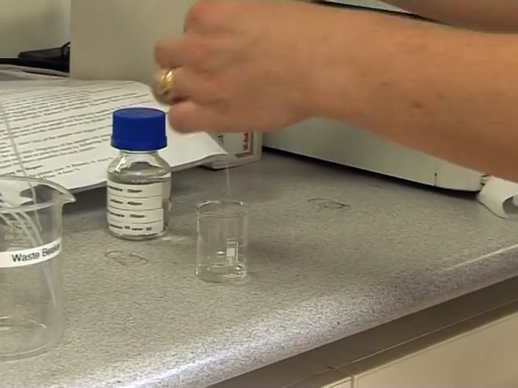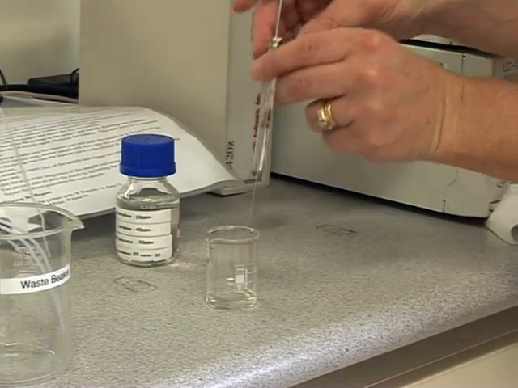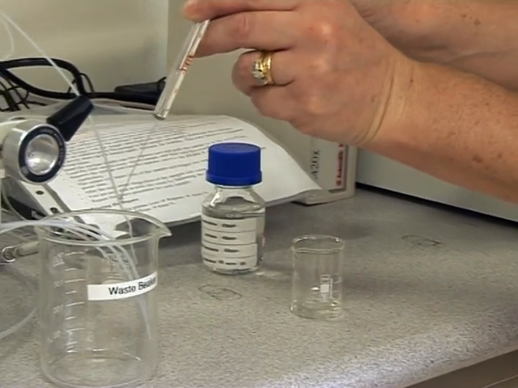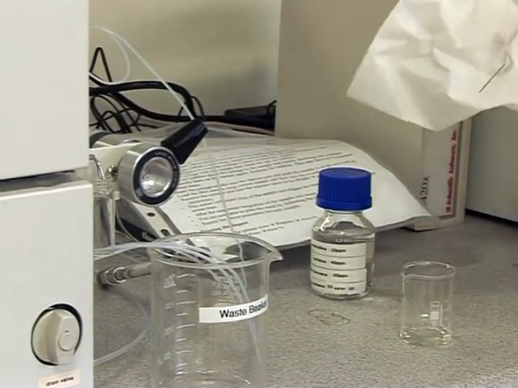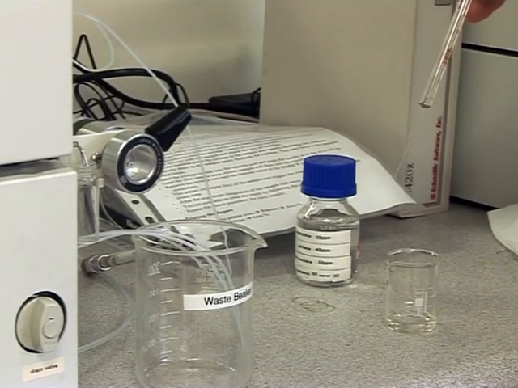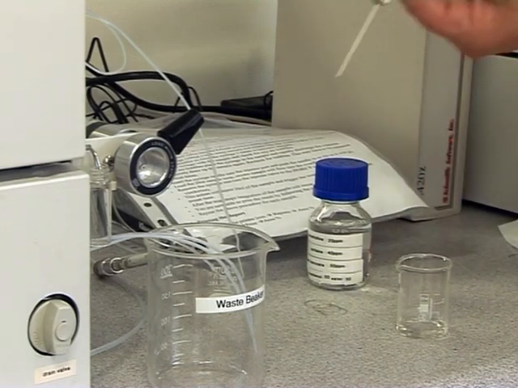Place the tip of the syringe into the solution and draw up the plunger slowly to collect about 50 to 60 microlitres. Expel the solution into a waste beaker by pushing the plunger down. Repeat this process another 2 times to ensure the syringe is thoroughly rinsed with the sample.